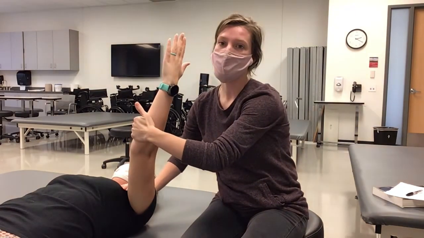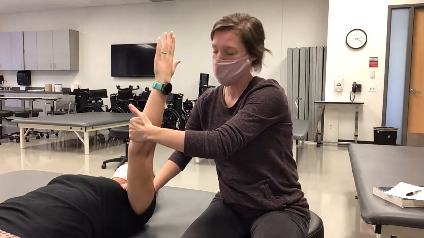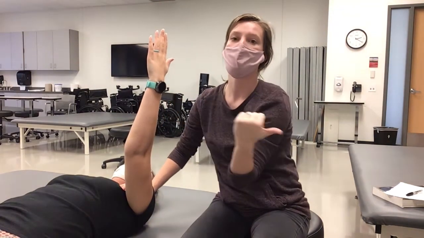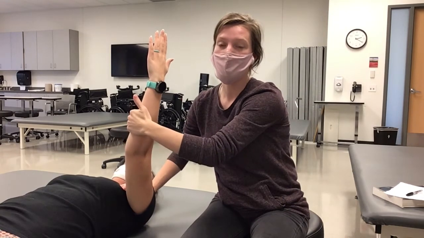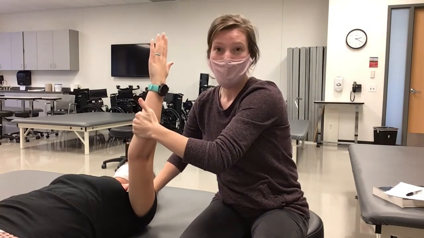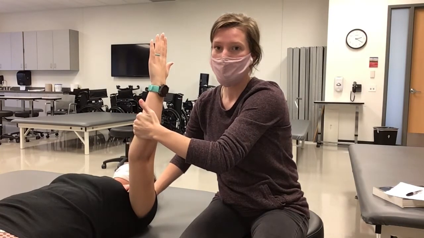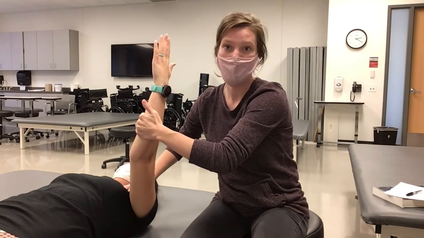And then you'll pull their arm into what's called horizontal abduction. So you'll pull their arm away from their body. You'll have them try to stay stationary, and in doing so, they'll activate their muscles. So as I pull, I can feel the muscles here and palpate the muscle fibers that are contracting.